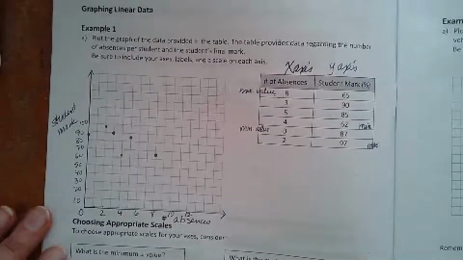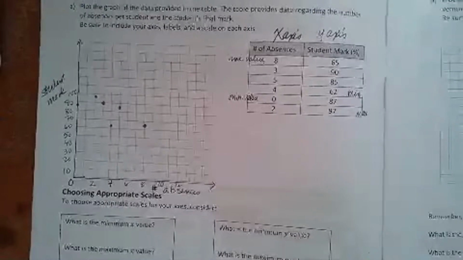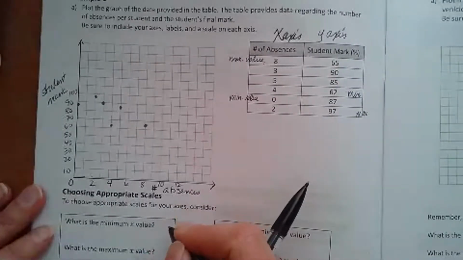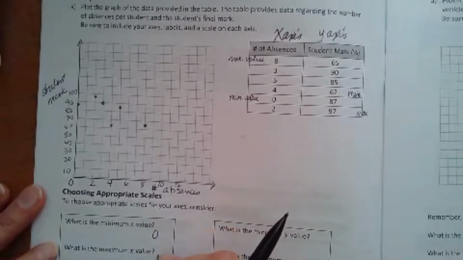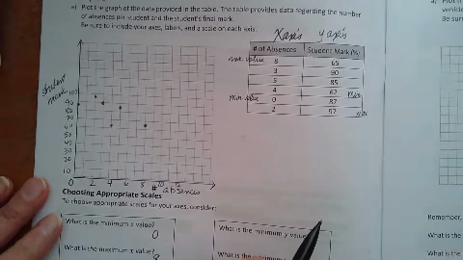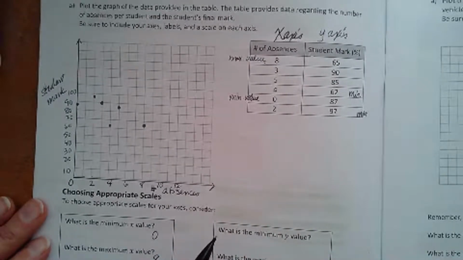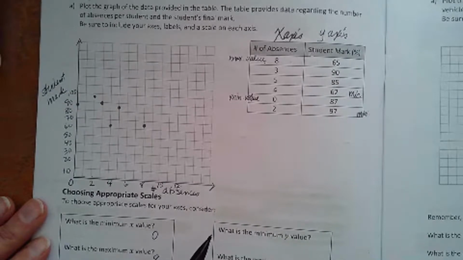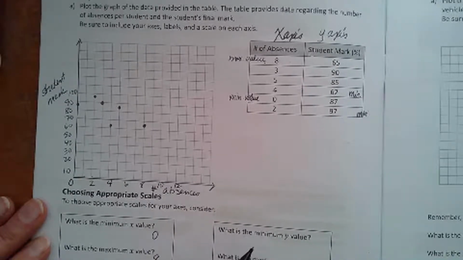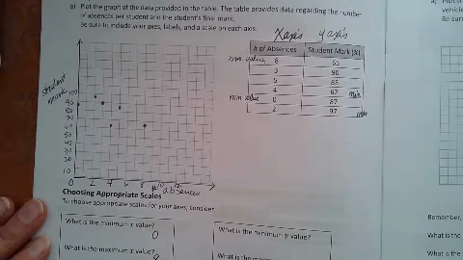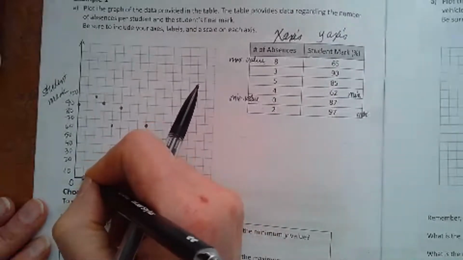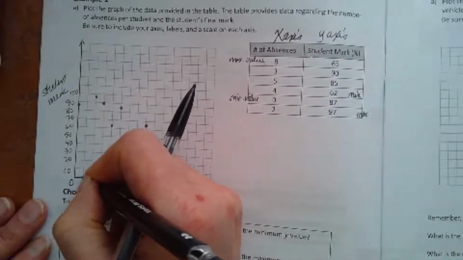Okay. So let's see if we did this correctly. We can answer all these questions. What is the minimum X value? Well, that was 0. And the maximum X value was 8. And the scale we used is 1. It's the distance between the first 2 ticks, right? Like from here to here is 1.